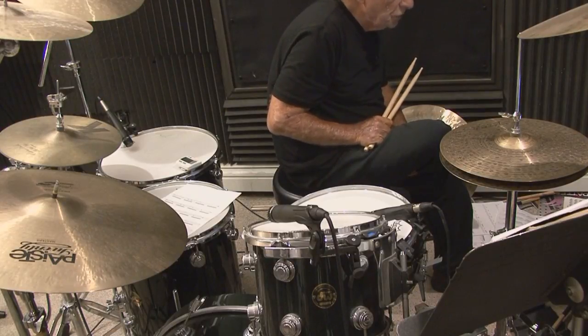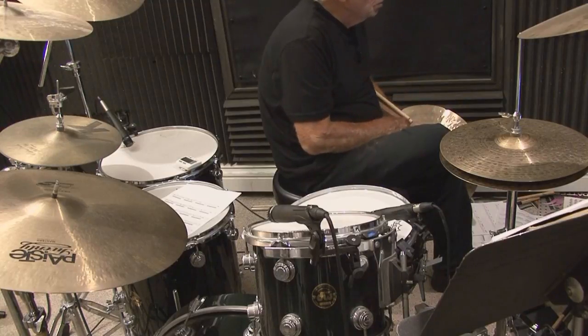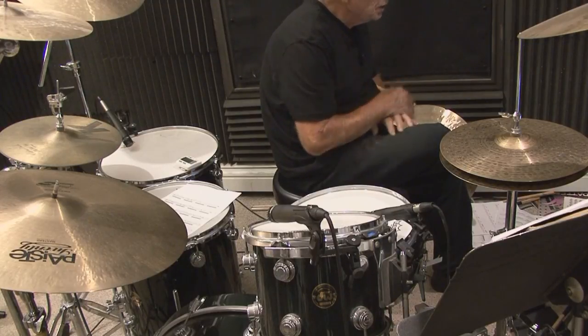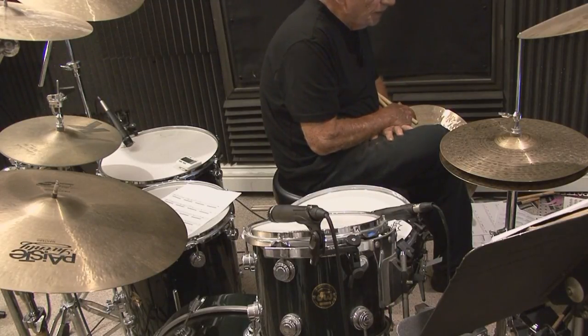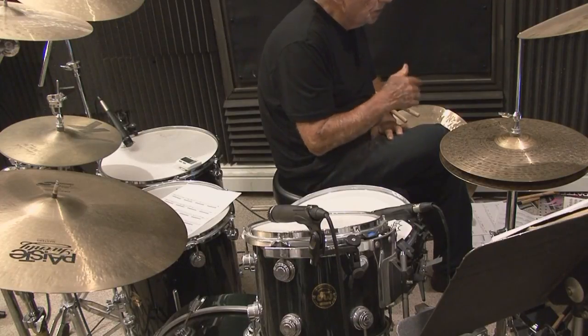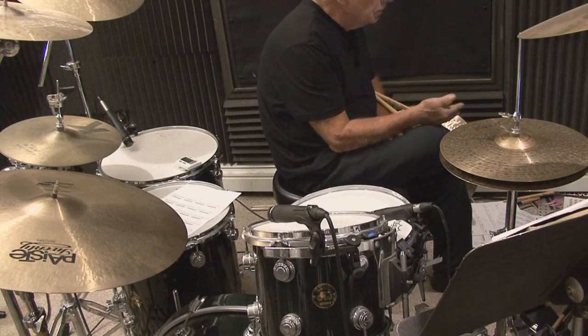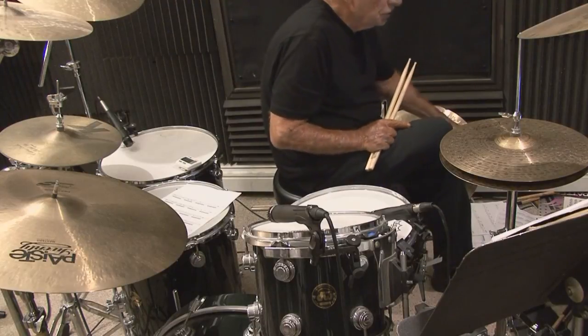Now, these are great exercises. I could actually write a book about, I don't know, 10 inches thick on all of the variations and permutations. It's just unbelievable what that stick control can do. And you have somebody who interprets it that way and approaches it this way. I think that's a good thing.